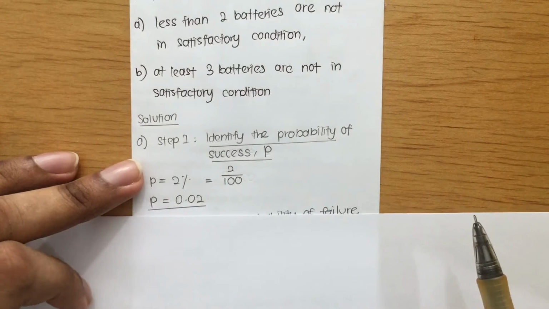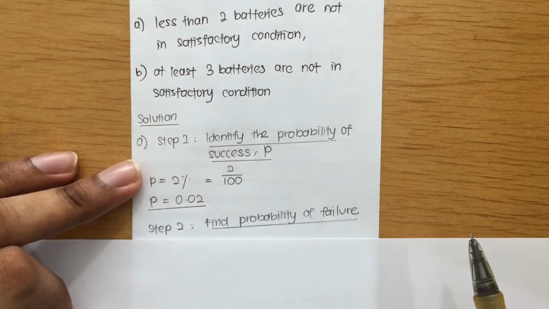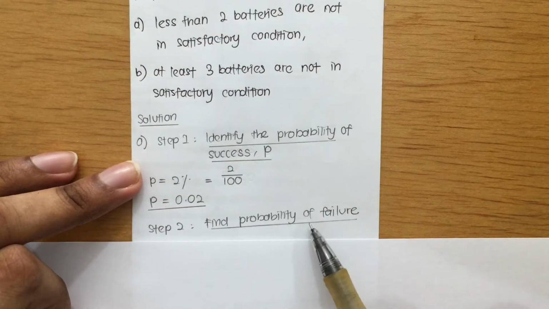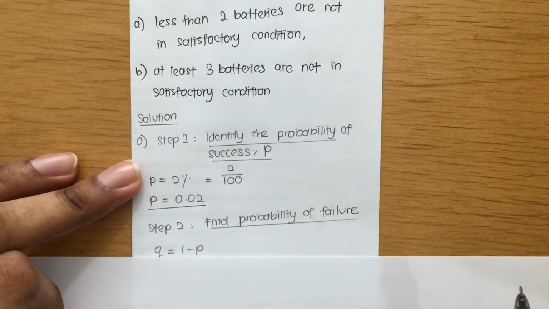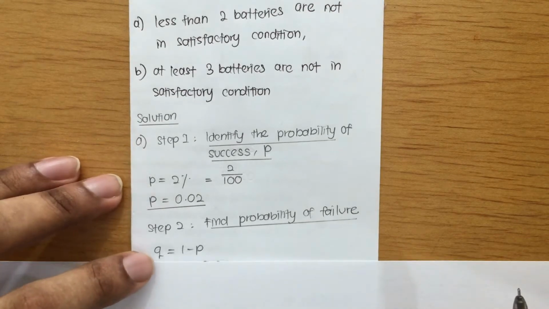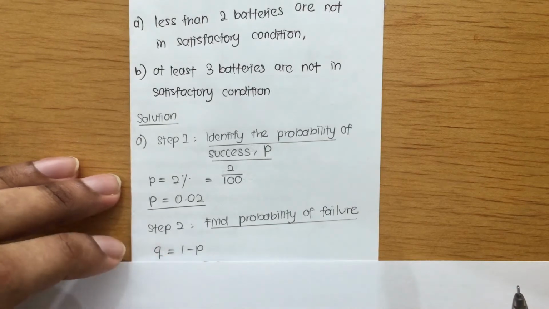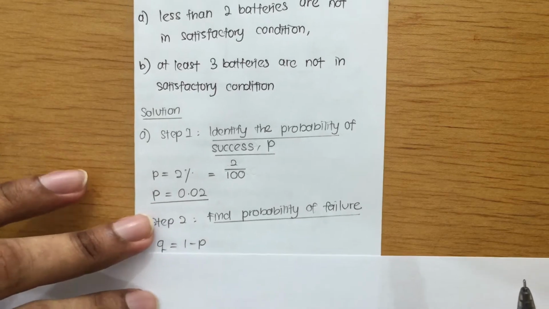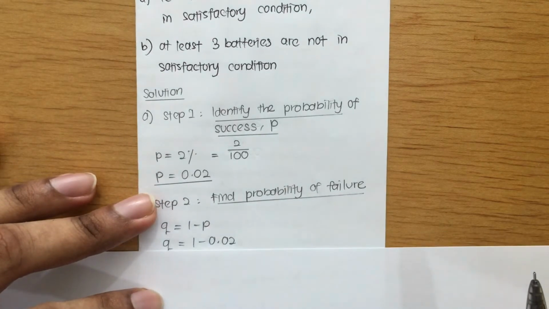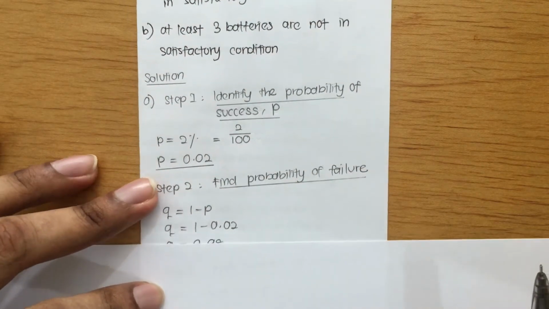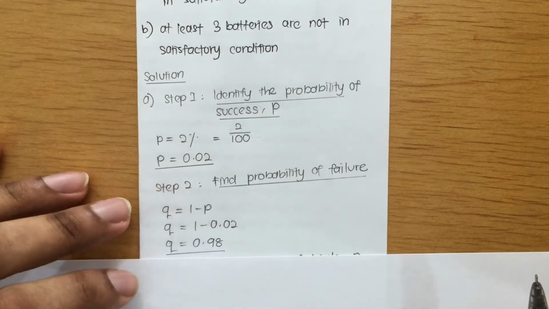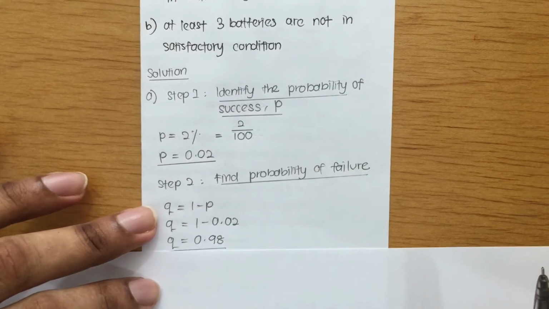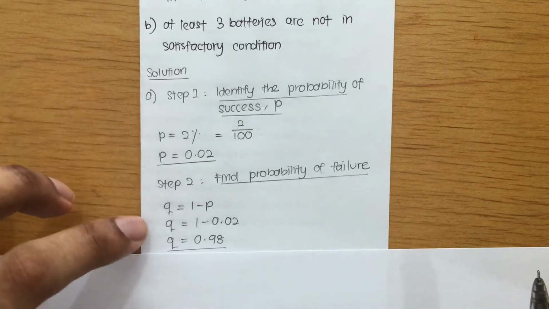Okay, moving on to the second step. So the second step is we need to find the probability of failure. So as we know, probability of failure q is equals to 1 minus p. So p you have already found out in step 1, which is 0.02. So to find q is 1 minus 0.02. From here you get your q value is 0.98. Okay, so we already got our step 1 and step 2.